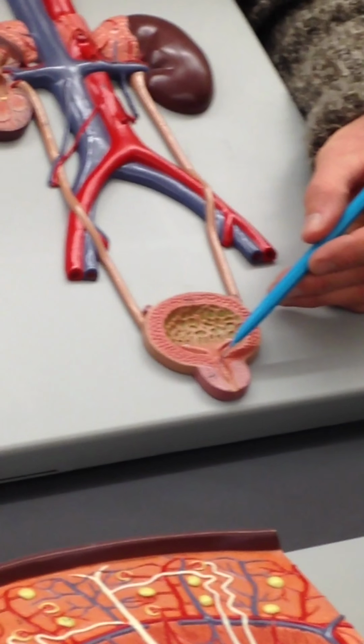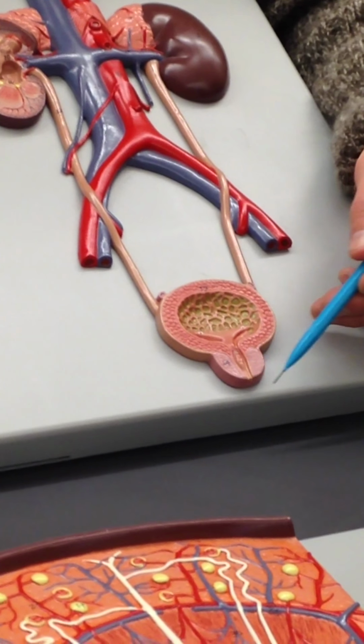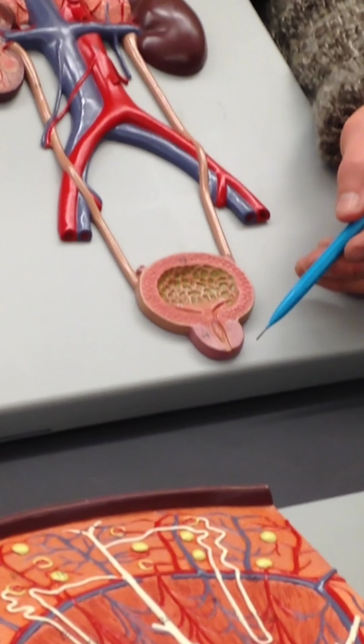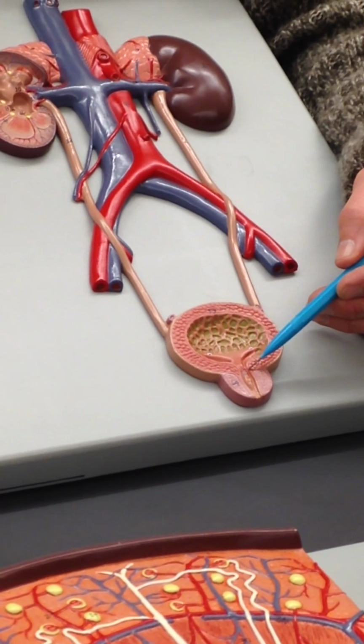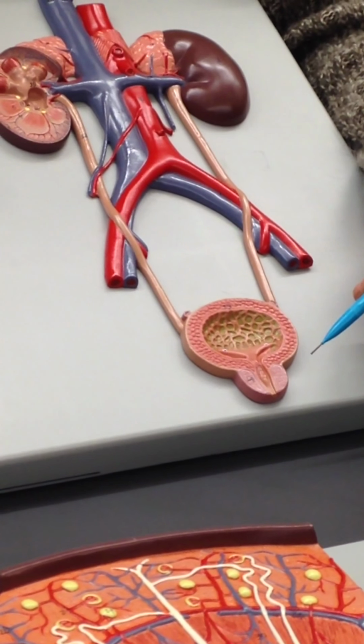This is the internal urethral orifice, the urethra, external urethral orifice. The sphincters are hard to tell on this model, internal sphincter, external sphincter.